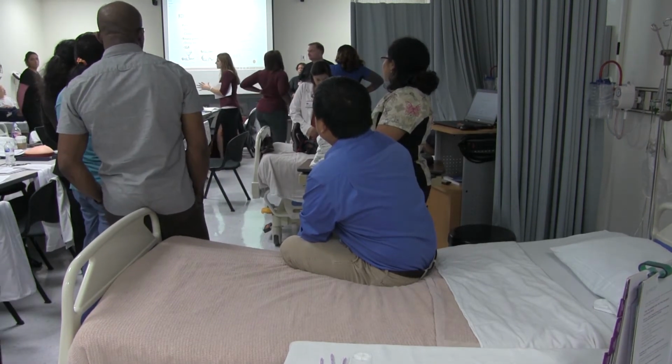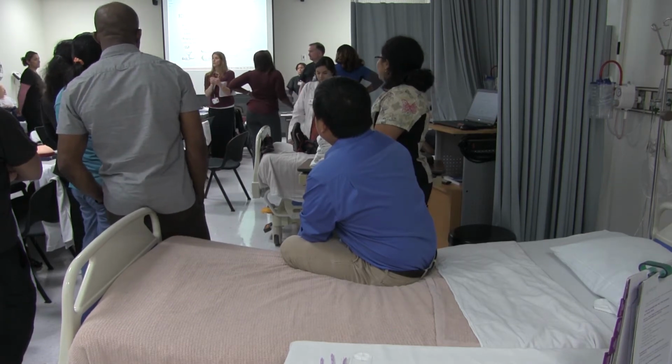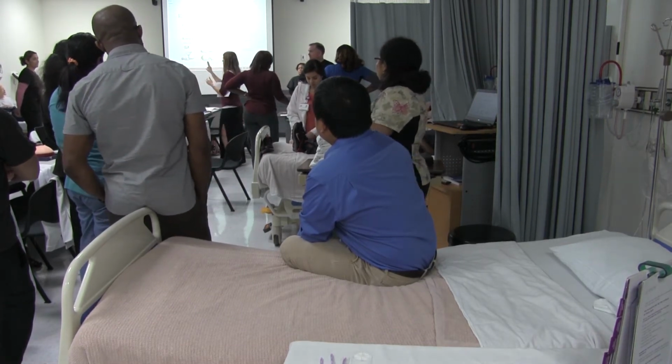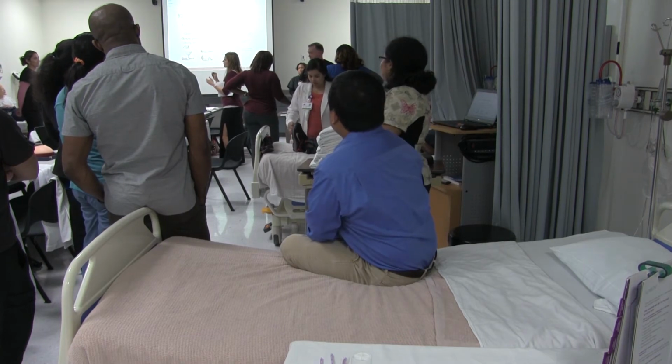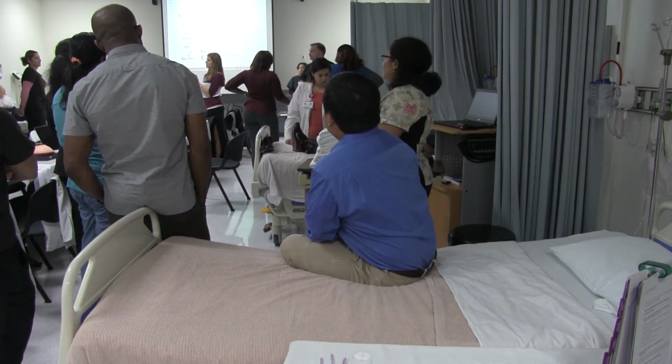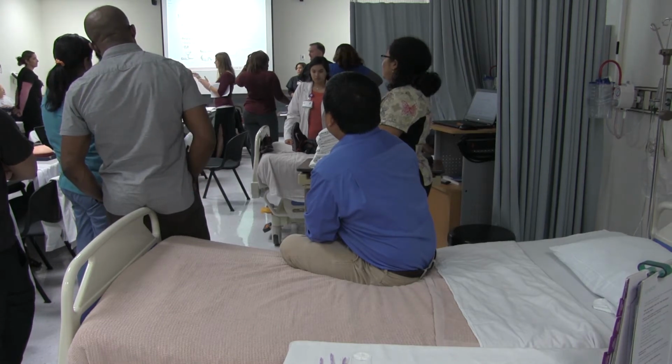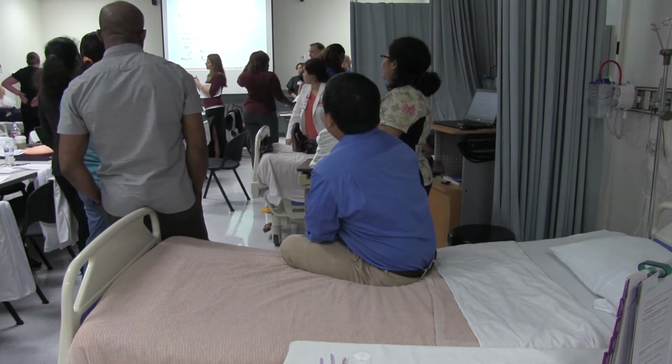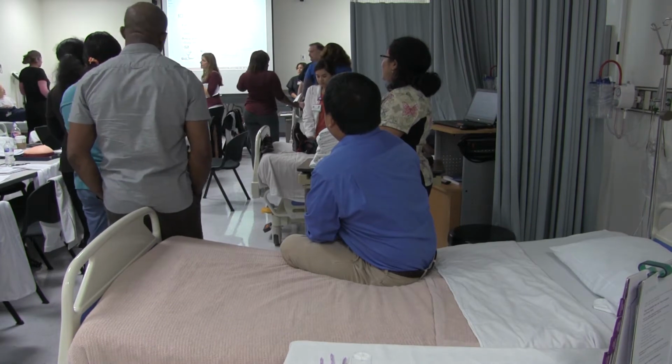Okay, so I've got sensation. I've also got reflexes. I've got 2 lower extremity reflexes. Quadriceps or patellar reflex tells me about femoral nerve L4, and Achilles tendon reflex tells me about S1.